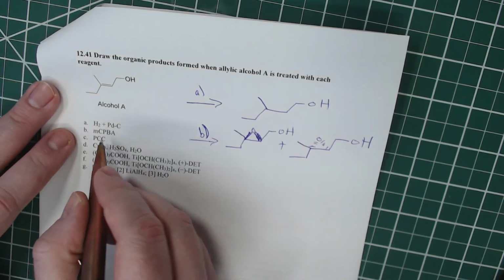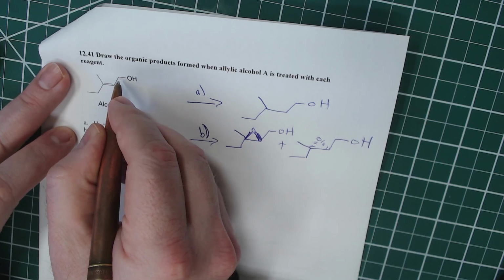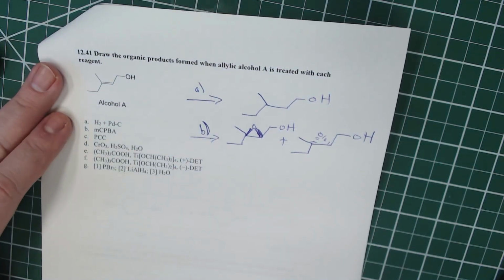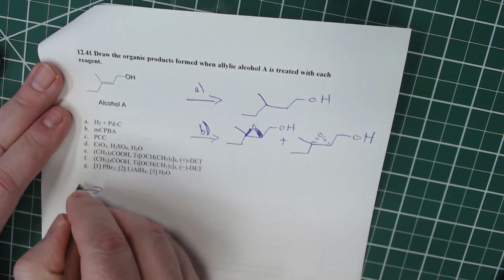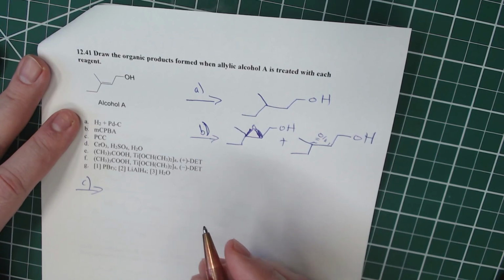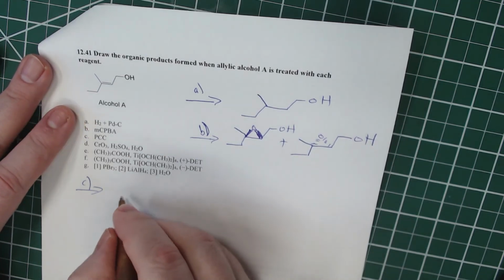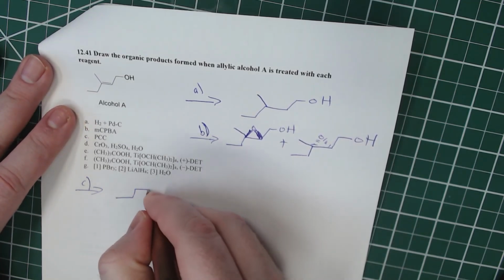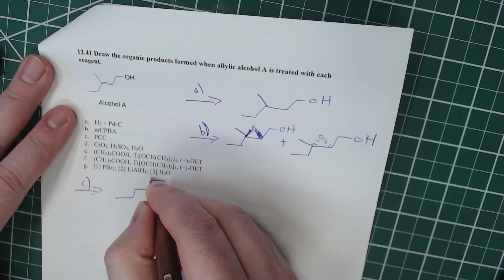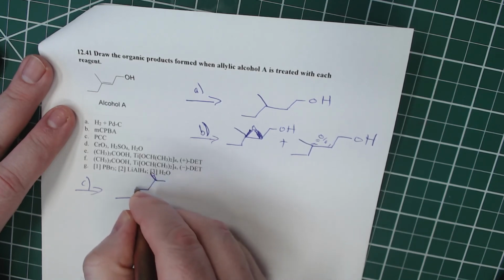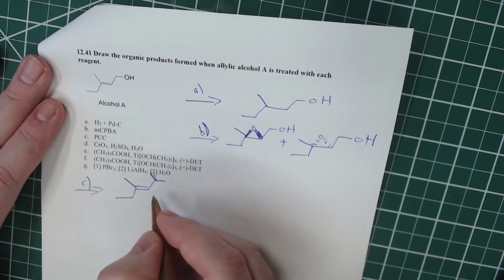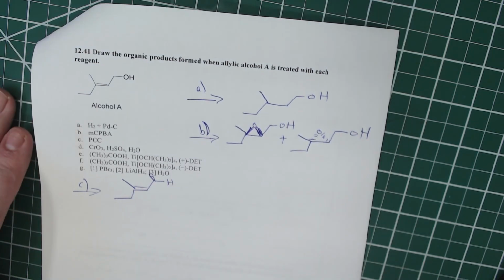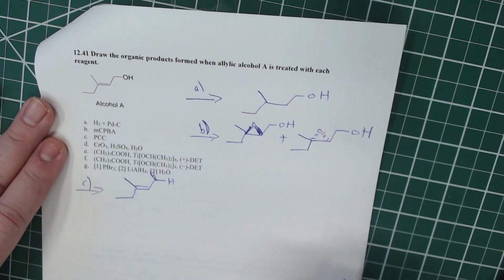PCC is a mild oxidizing agent. It converts primary alcohols into aldehydes. So C is going to give us, it will not affect that carbon-carbon double bond, but we will get an aldehyde. So that's with the PCC.